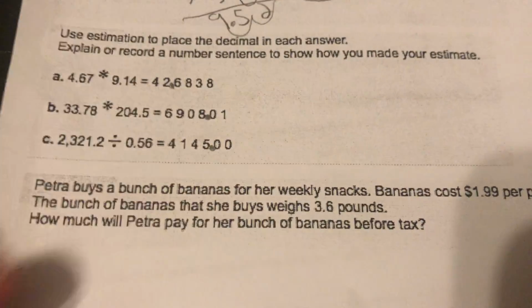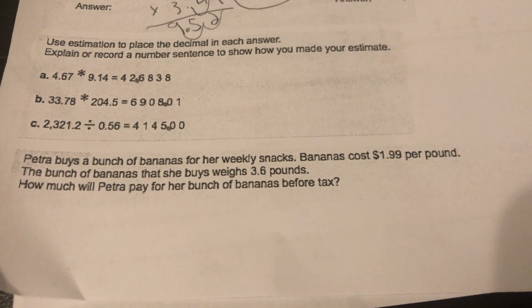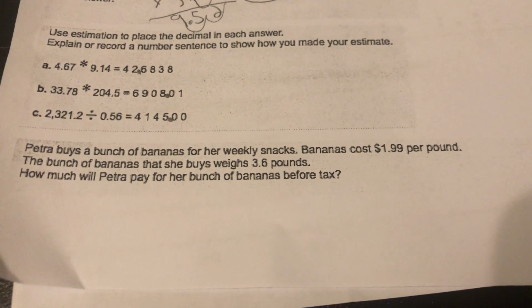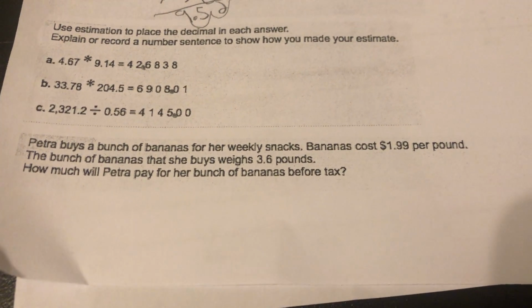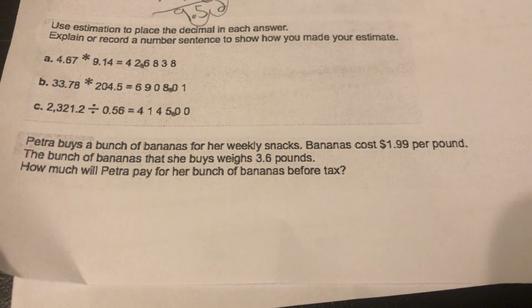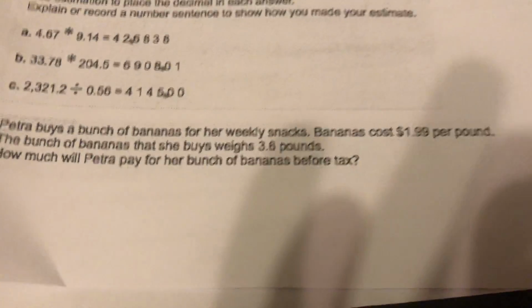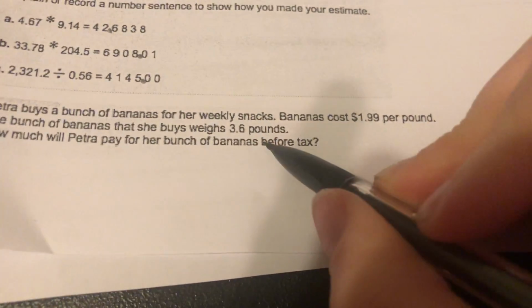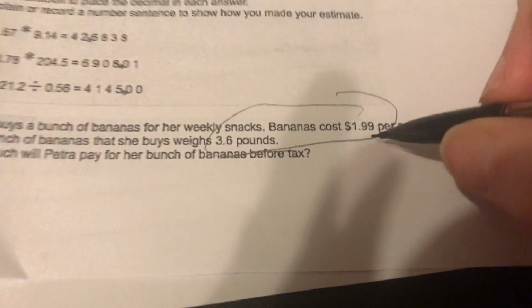For our final problem on this page, it says that Petra buys a bunch of bananas for her weekly snacks. Bananas cost $1.99 per pound. The bananas that she buys weigh 3.6 pounds. How much will Petra pay for her bunch of bananas before tax? When it says before tax, that means you do not have to worry about tax, so we're going to be working with these two numbers.